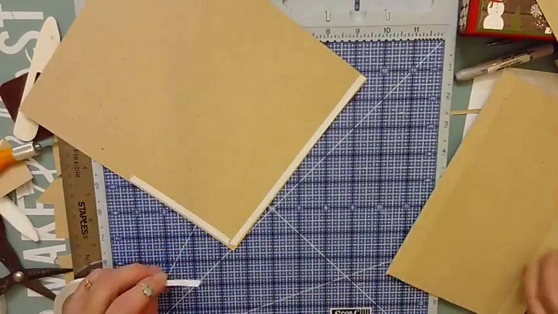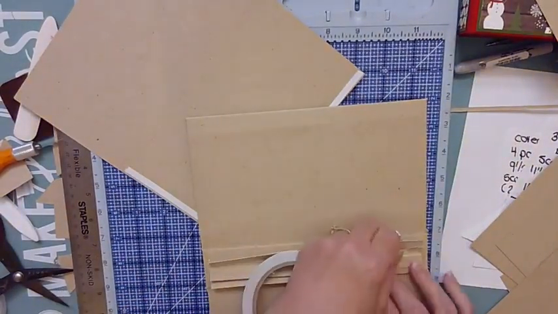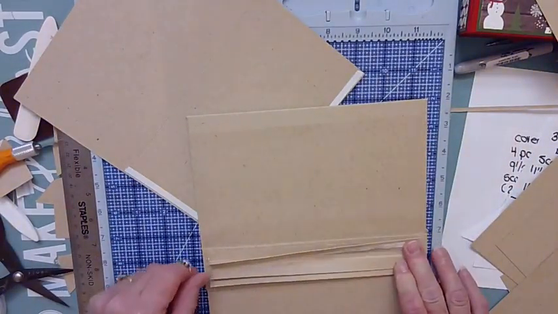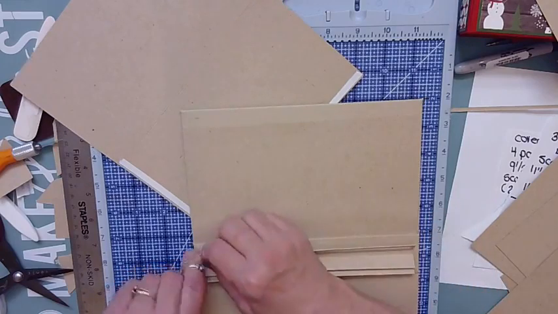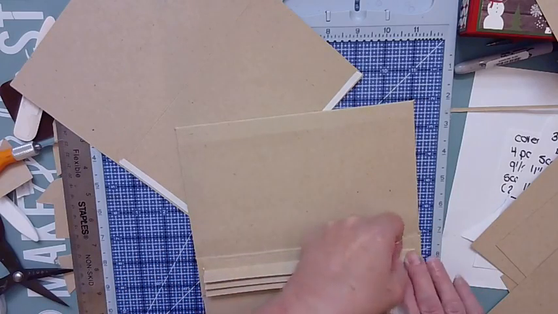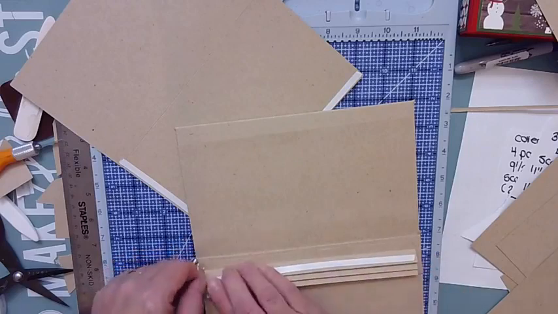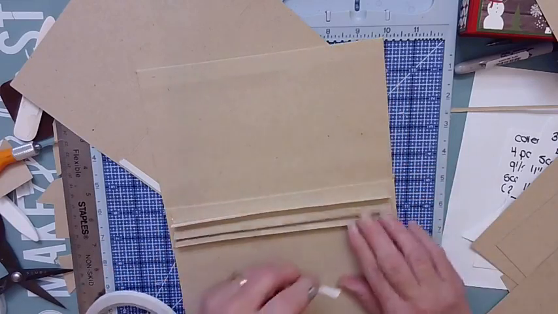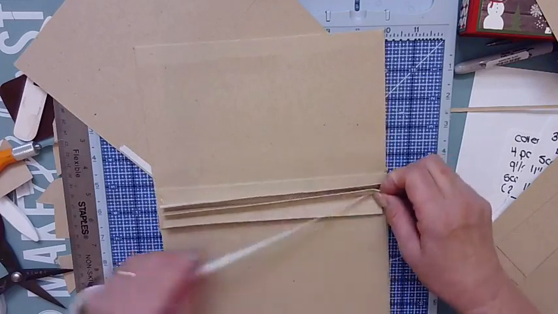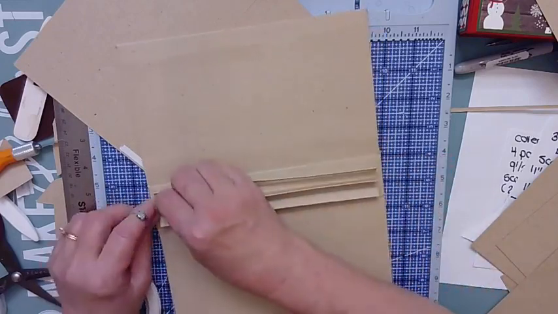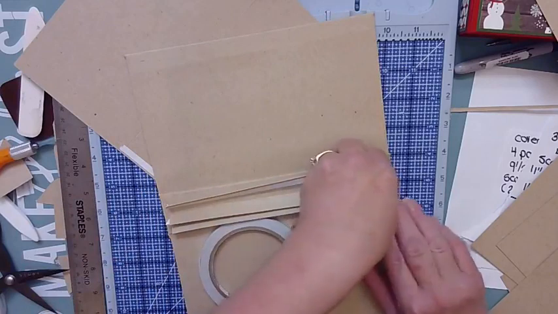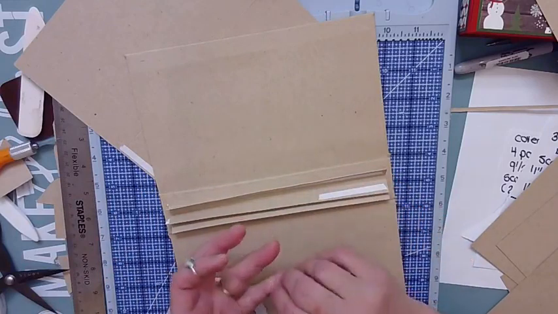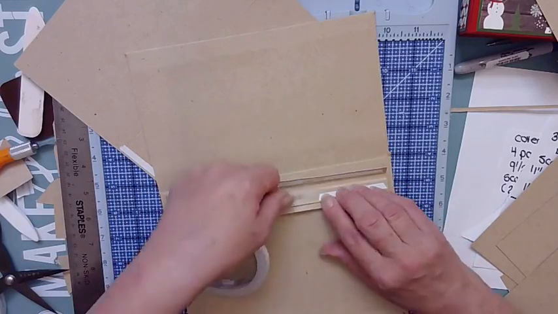And I also want to put it on that spine piece. So I'm just going to do all 3 right now. 1. Whoops. Stuck to me.